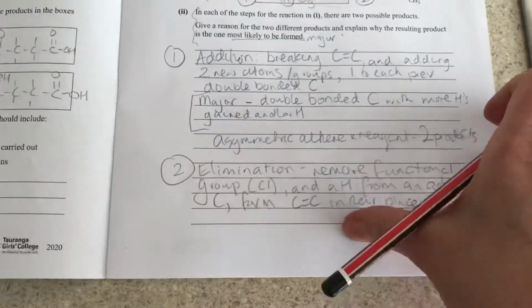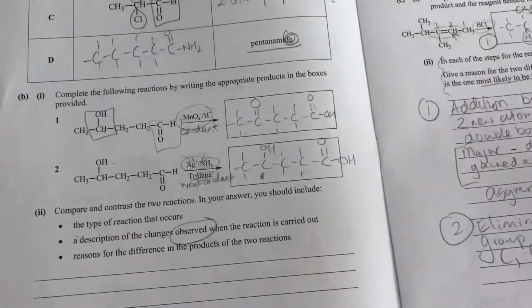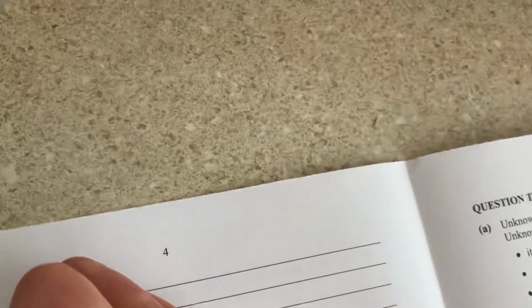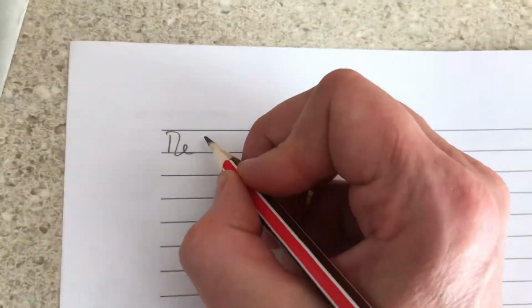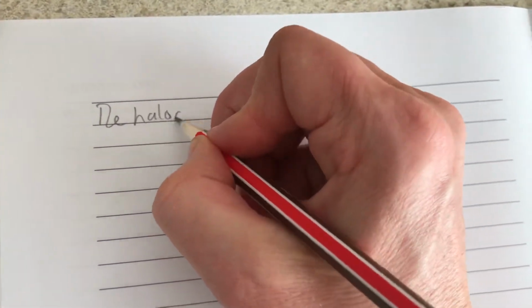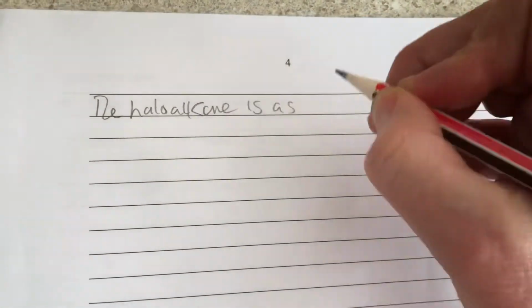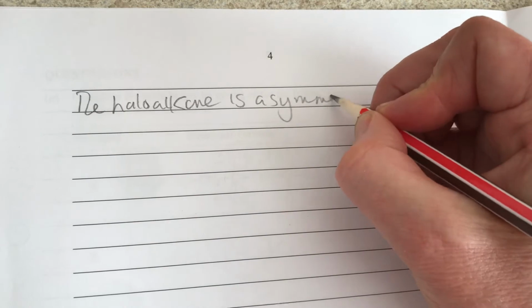I'm just going to turn the page over. Right, so, sorry. The haloalkane is asymmetric, which means two products can form.